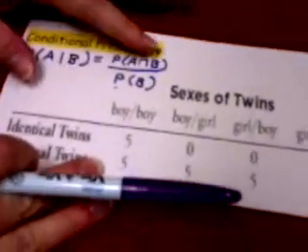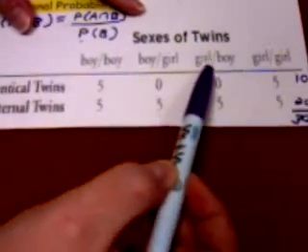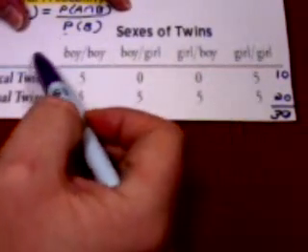Okay? And we're going to be using this table. I'll kind of tally some things up for you. Basically, it's talking about the sexes of twins, and we're talking about identical twins and fraternal twins. And we've got boy, boy, 5, 5. Boy, girl, girl, boy, girl, girl. Basically, identical twins, there's 10. Fraternal twins, there's 20, for a total sample size of 30. So that's going to be my denominator in both of these events that we're going to be looking at today.